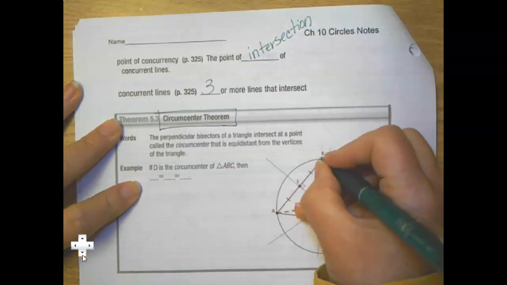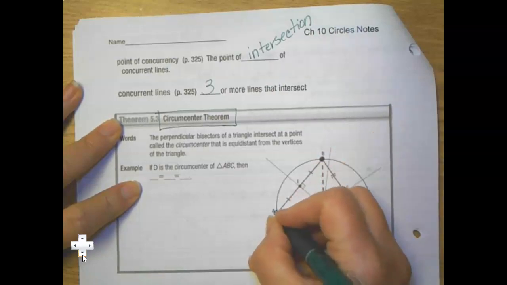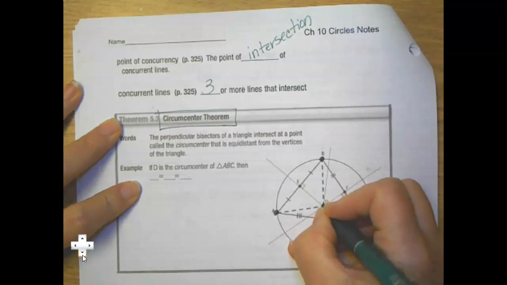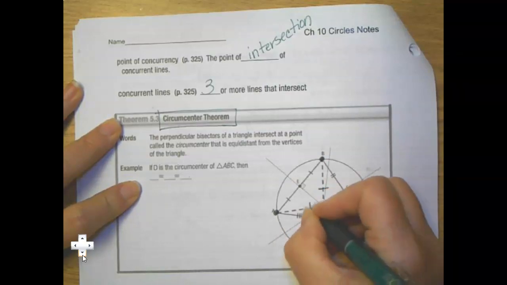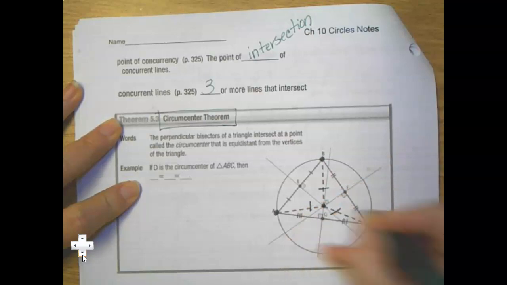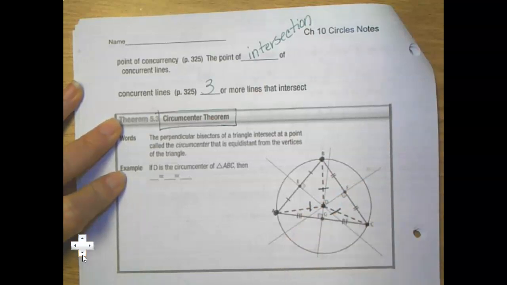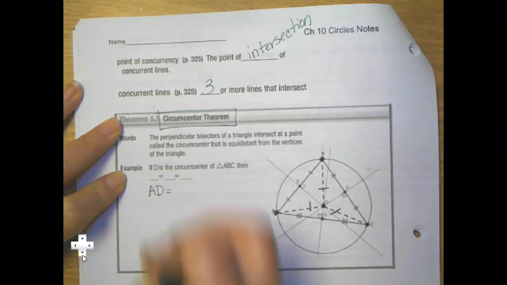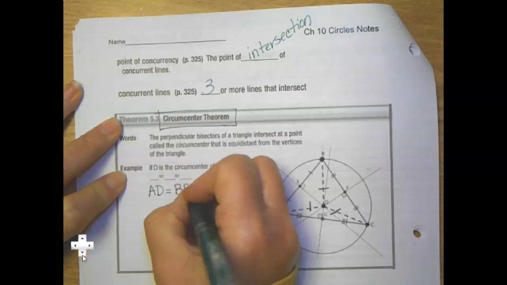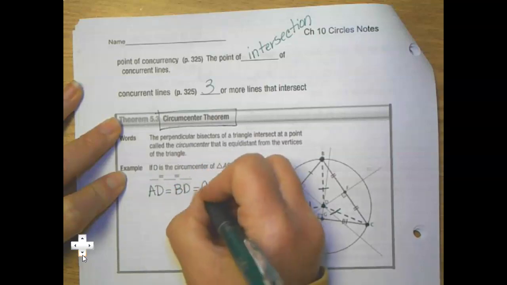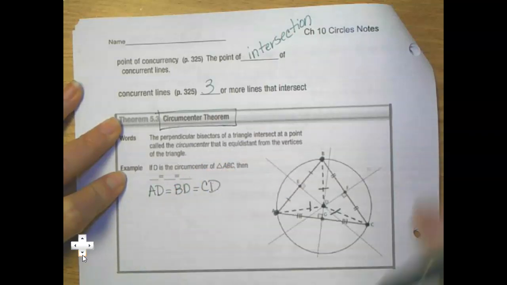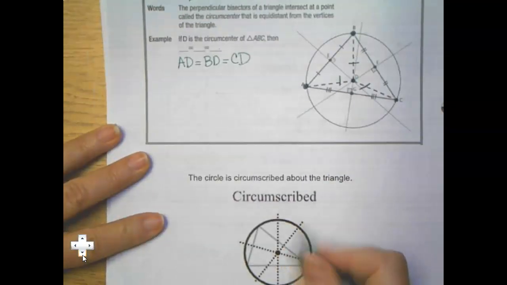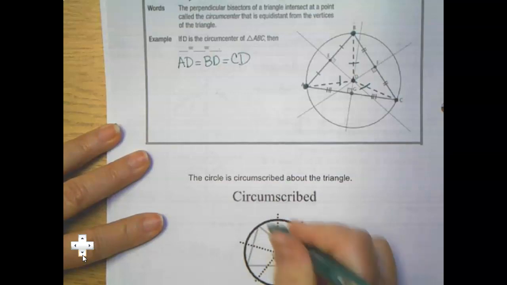This is very specific: the distances from the vertices of your triangle to that circumcenter are all equal. So A to D is equal to B to D, which is equal to C to D. And again, circumscribed, with a triangle inside.